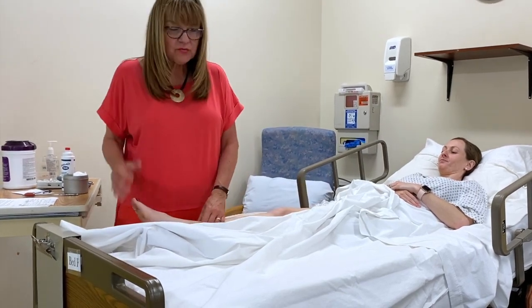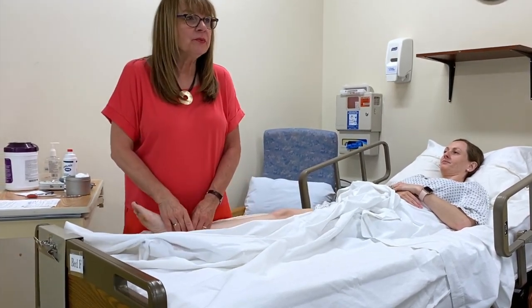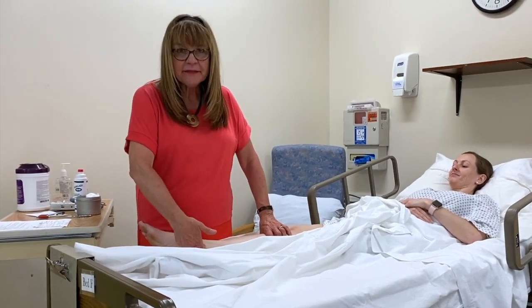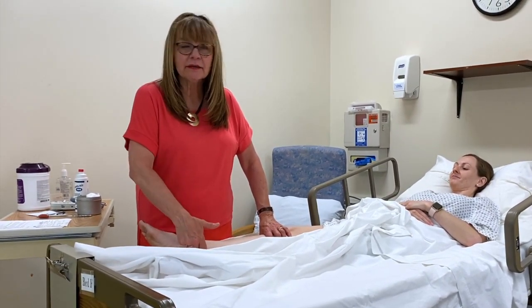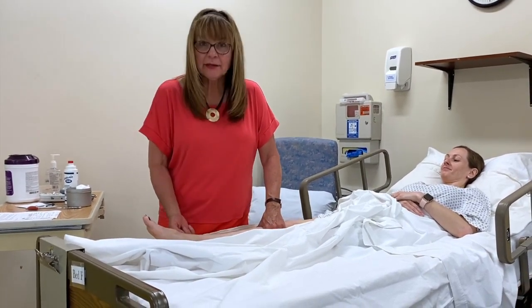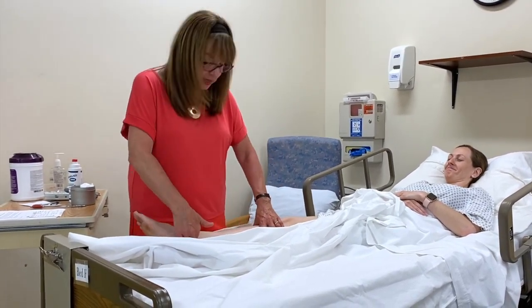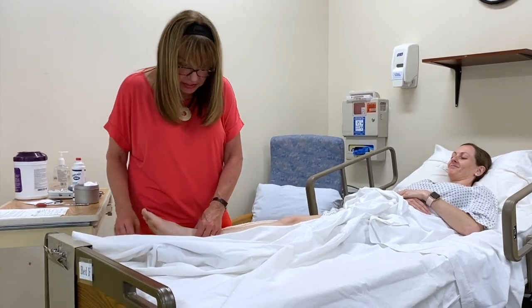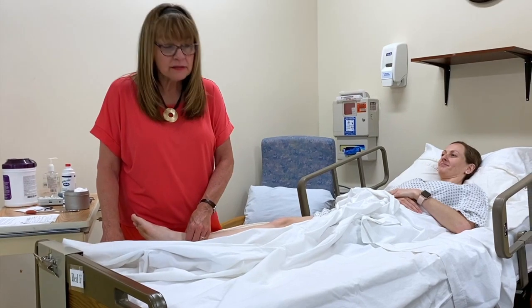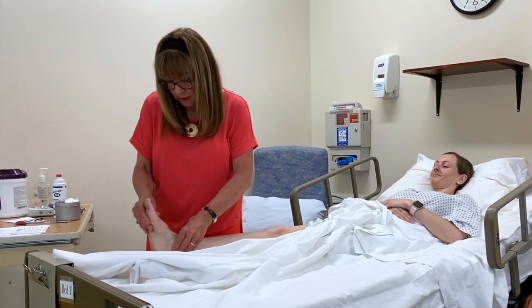Now, this is where students, when we know students don't know what they're doing, there's a pulse point underneath the malleolus, right here, okay? Inner malleolus, not outer, inner, okay? This is called the posterior tibial pulse, and this is a 2+, okay?